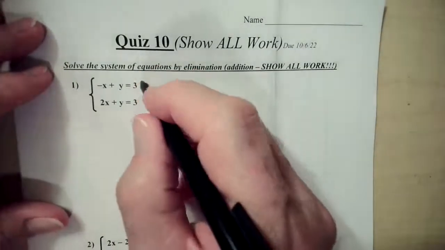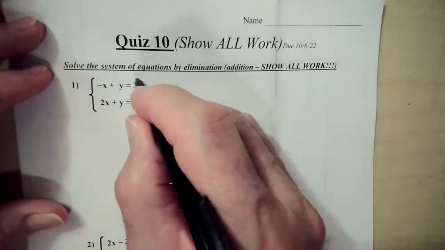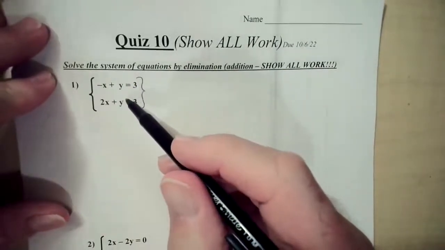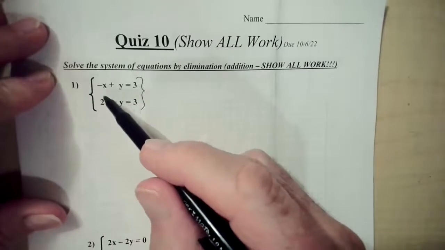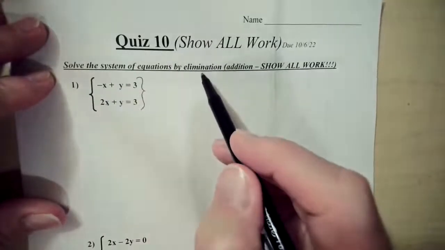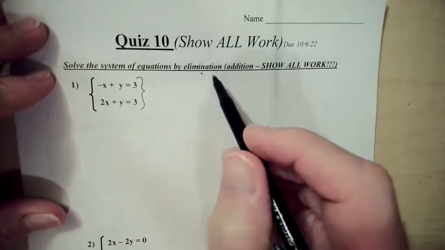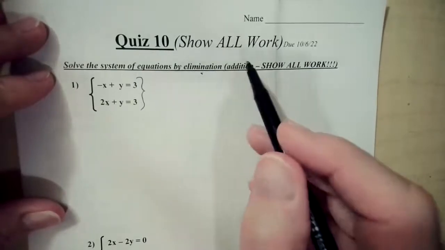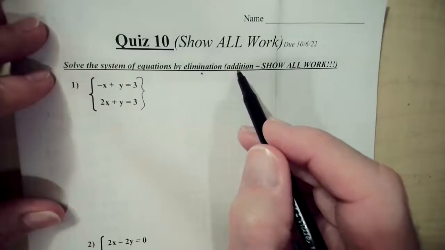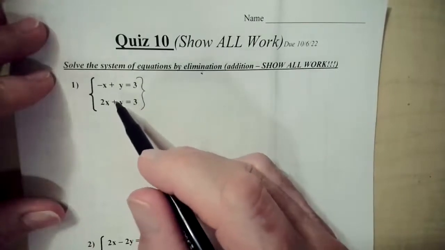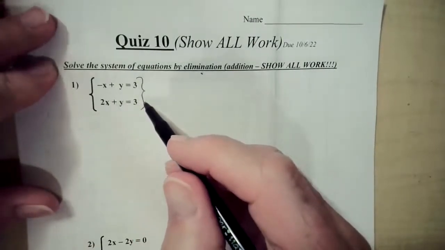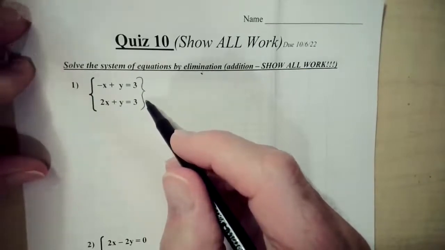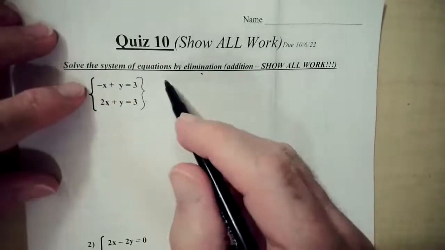Okay. Look, what we want to do is we want to add these two equations together. And when we do, we want to eliminate, ergo the name elimination. You'll also see this called the addition method, because we're going to add these two equations together. And when we do, it's going to eliminate one of the variables.